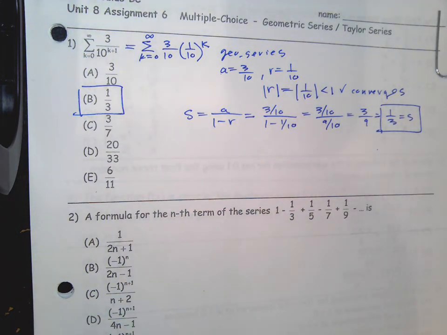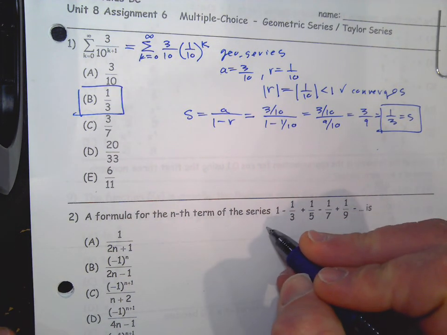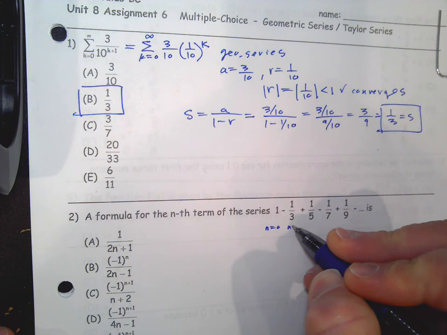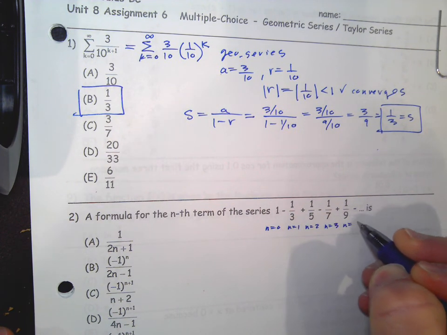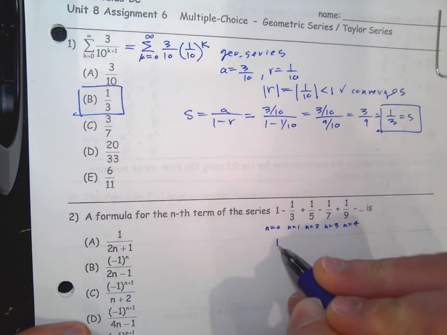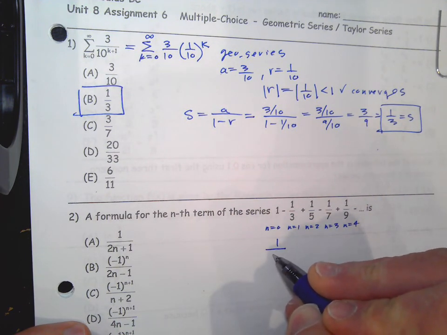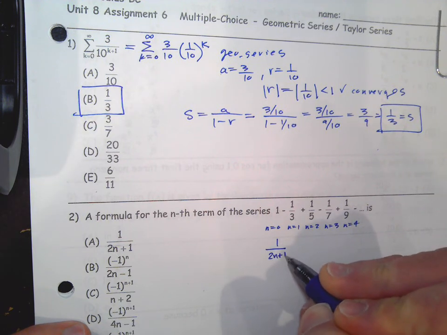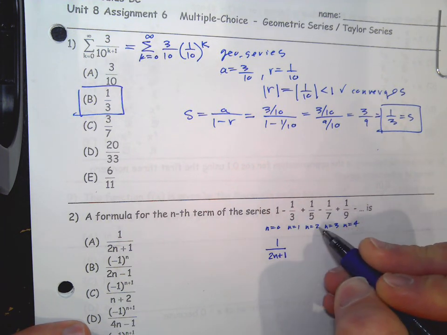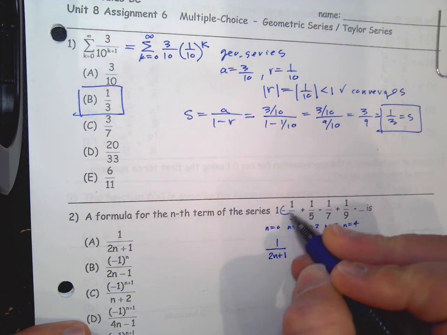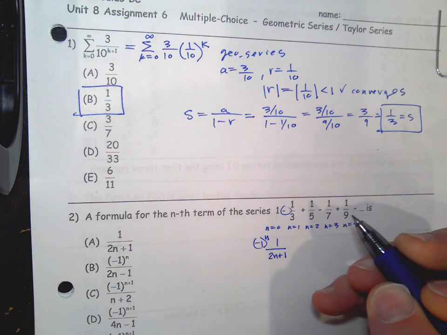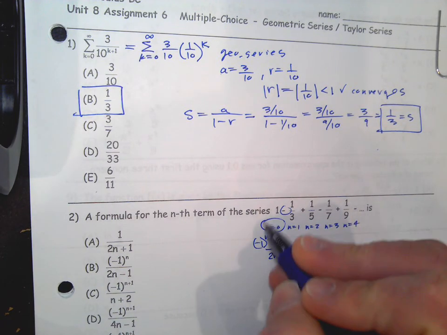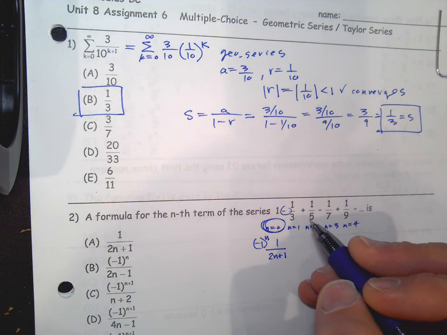Okay, number 2, the formula for the nth term of the series. So we're trying to find the formula for the nth term. I find it easier to write the n values below it and see if I can see a pattern, which I think I'm starting to see already. It looks like 1 over 2n plus 1. 2 times 1 is 2, plus 1 is 3. 2 times 2 is 4, plus 1 is 5. But you also have this negative thing, so you need a (-1)^n. Now that's if we start at n equals 0. If we start at n equals 1, it would be different.